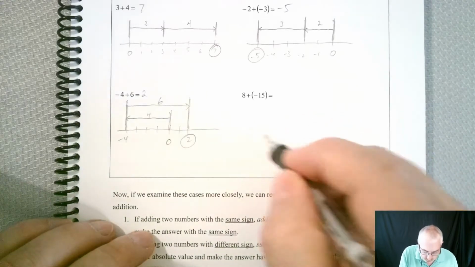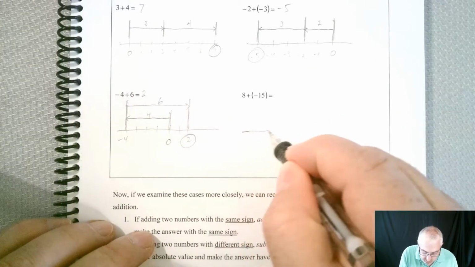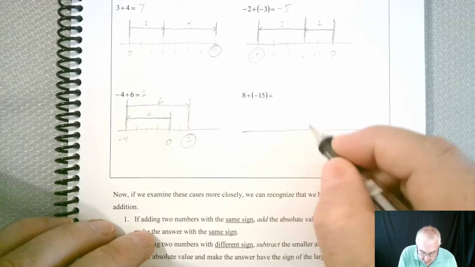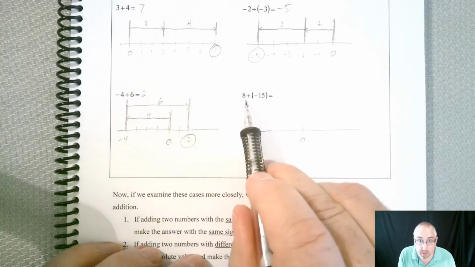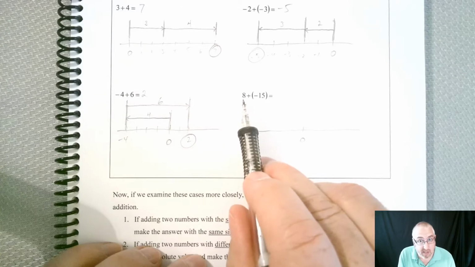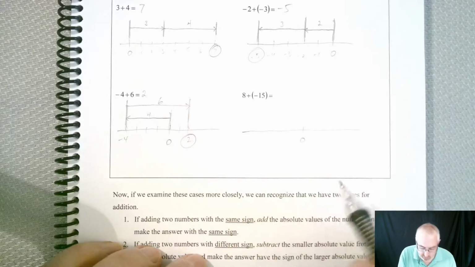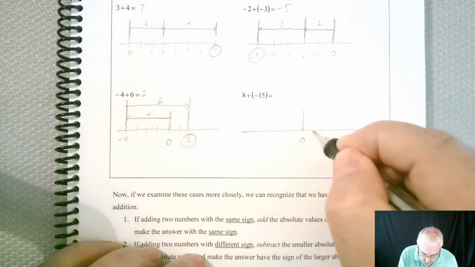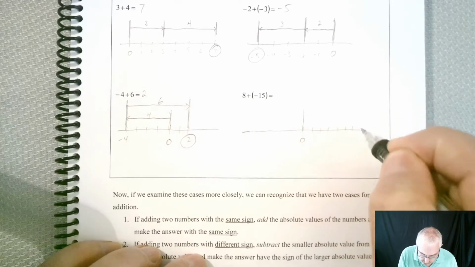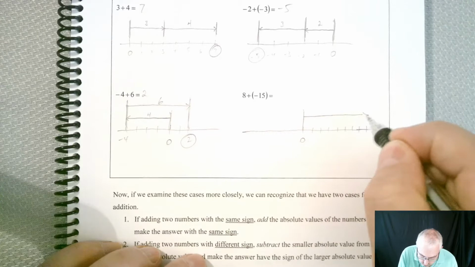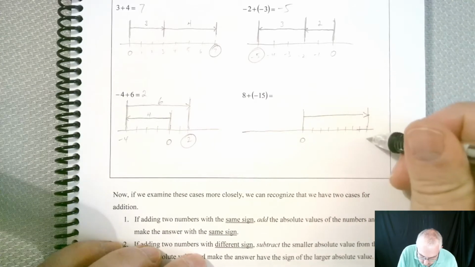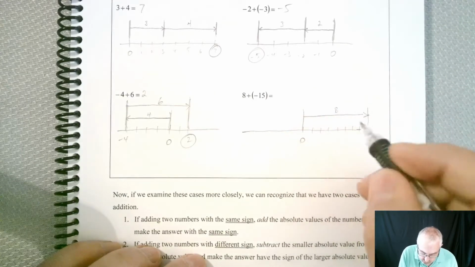Okay, let's do one more, and then we're going to see some rules that summarize what's going on here. The first thing we want to do is go 8 units, and it's positive, so we want to go to the right 8 units from 0. So 1, 2, 3, 4, 5, 6, 7, 8. We want to go all the way to there. That's 8 units to the right.